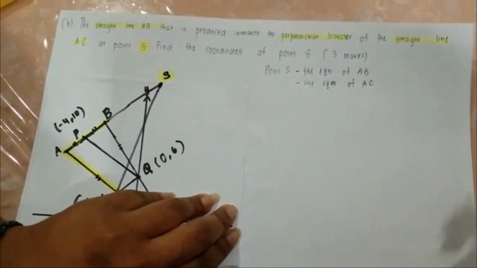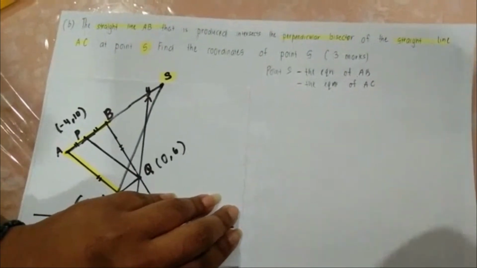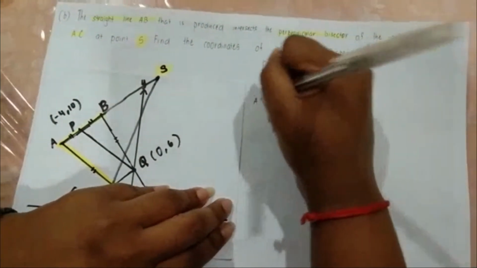So in questions A1 and A2, we already found the equations.